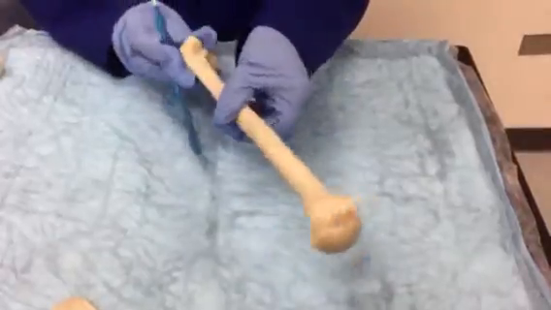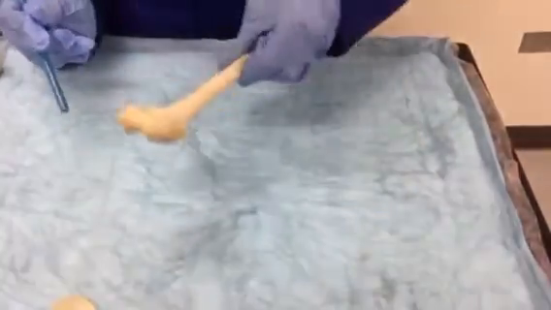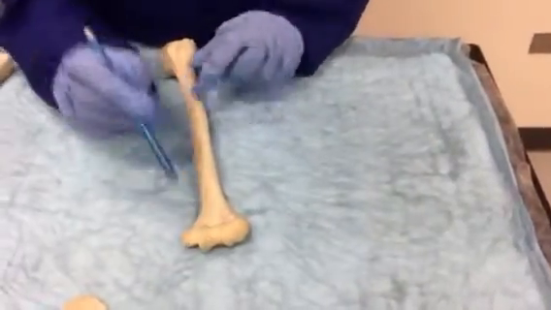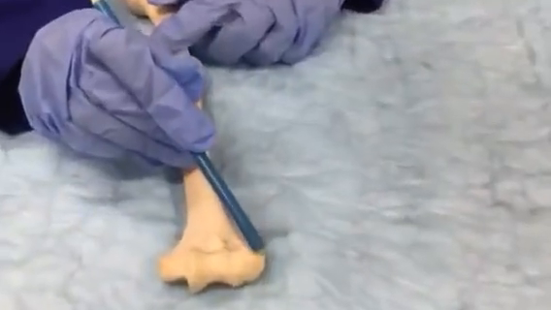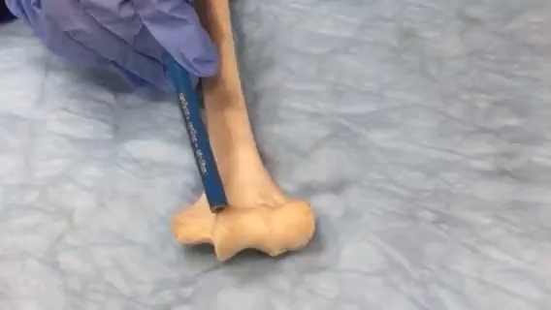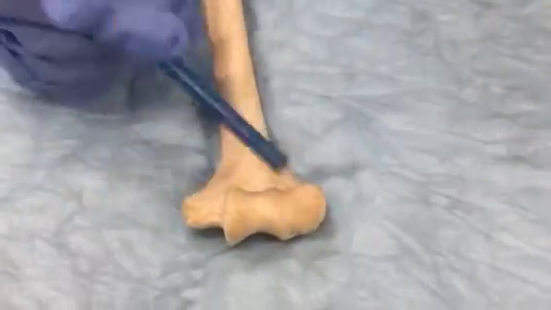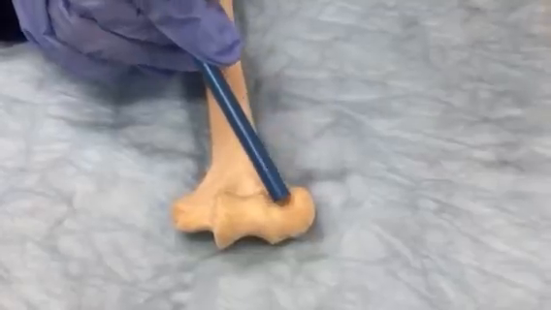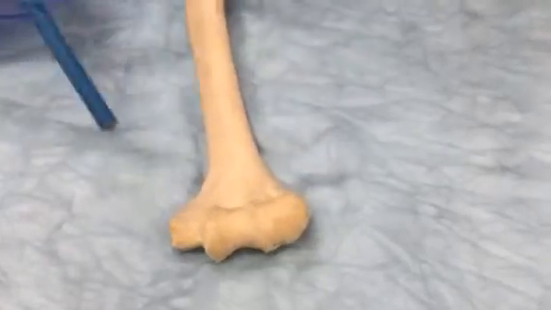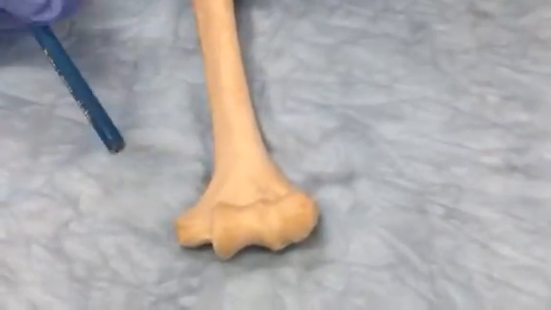Then we have this, which is more smooth, the capitulum, and this part is known as the trochlea. And this round, more smooth part is known as the capitulum. So this is the anterior side.